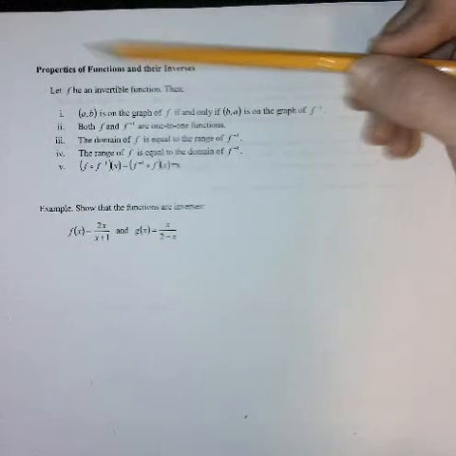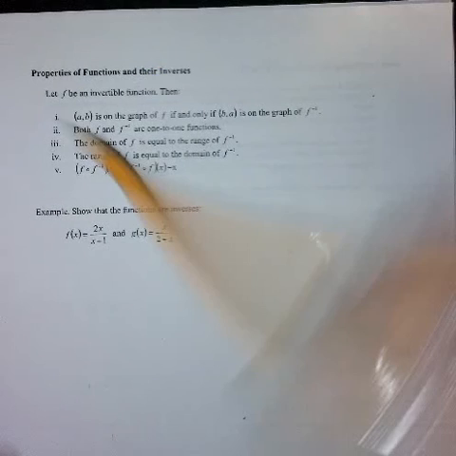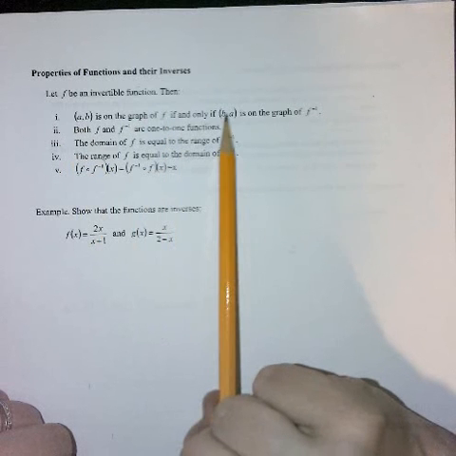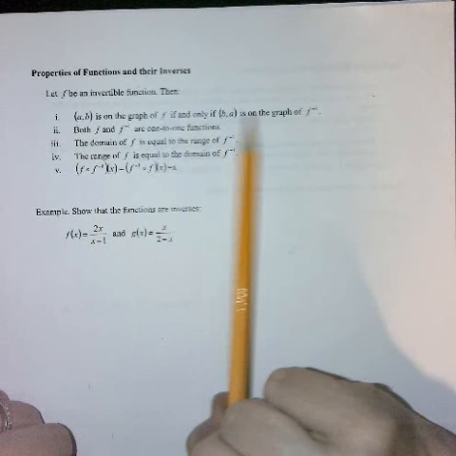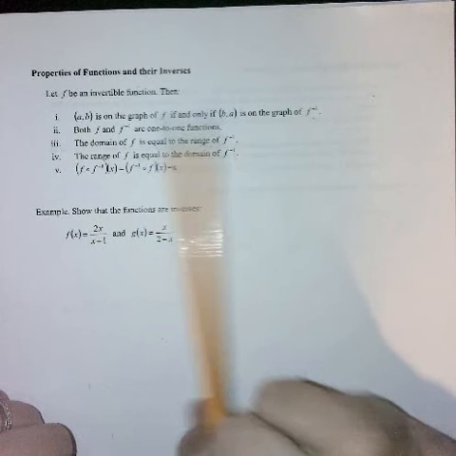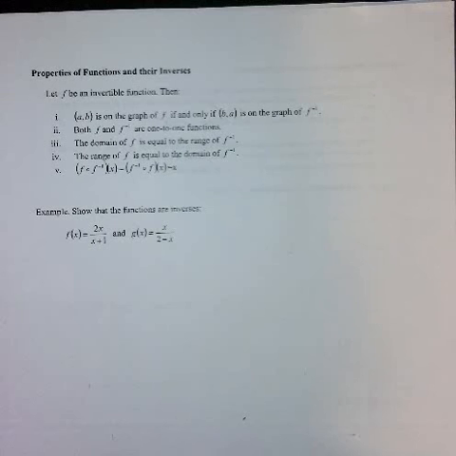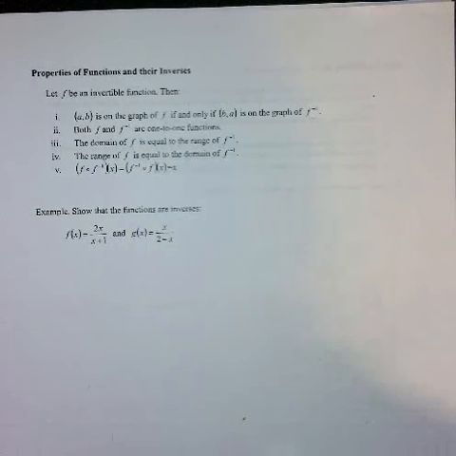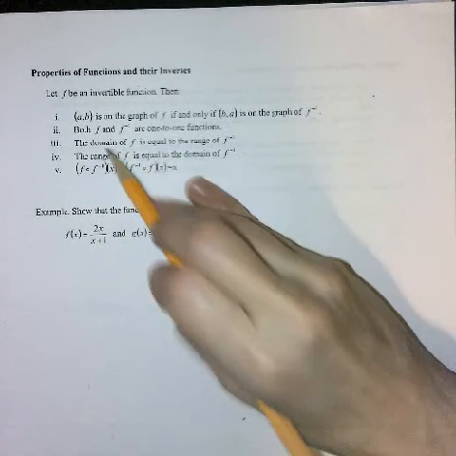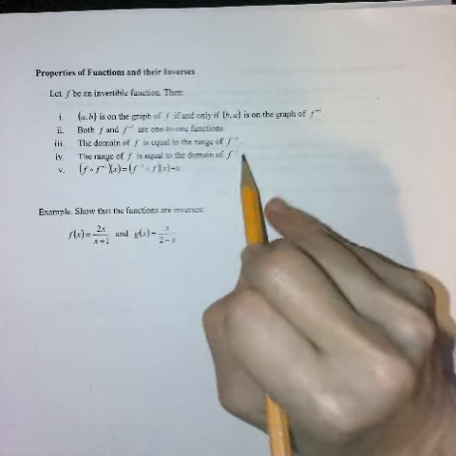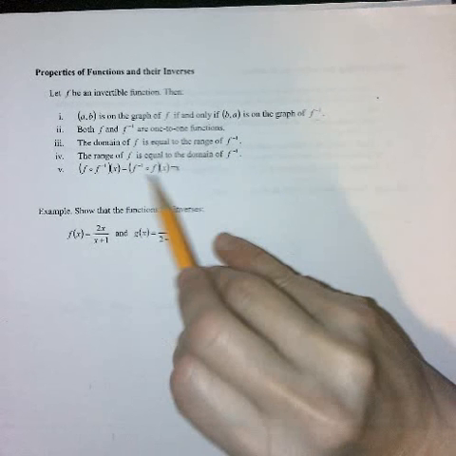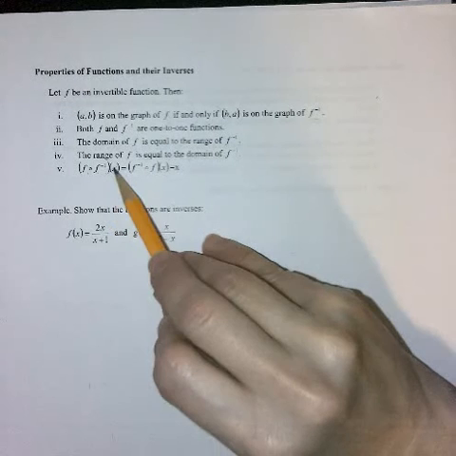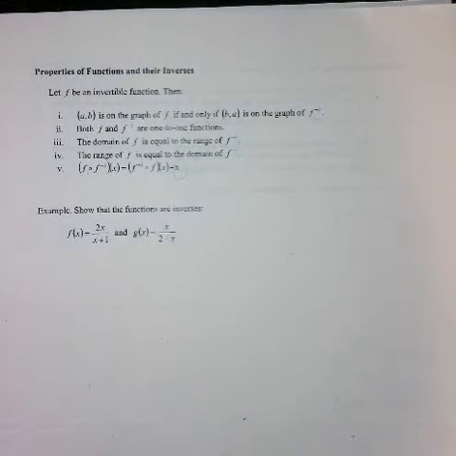If f is invertible, then we know the relationship about the graphs: if (a, b) is on the graph of f, then (b, a) is on the graph of f inverse. Because they're inverses of each other, it goes both ways, and that's why we have if and only if. We also know that because they're inverses of each other, both of these functions have to be one-to-one. And then we talked about the domain of f being equal to the range of f inverse, and the range of f equals the domain of f inverse. And we talked about this statement as well, that these compositions, in both orders, the operations undo each other and you get back to the beginning x. And then we're going to add a number 6 a little later. We're going to come back to that.